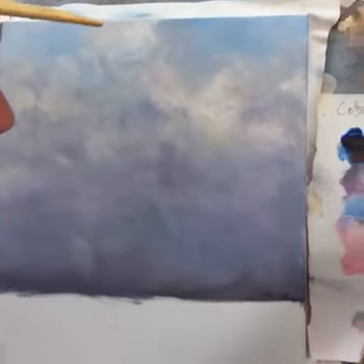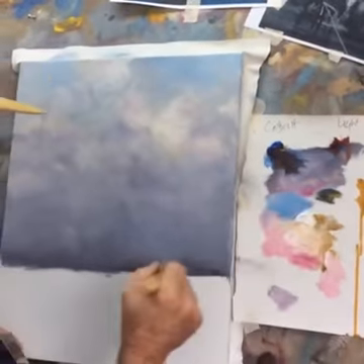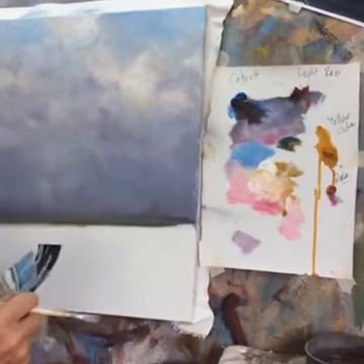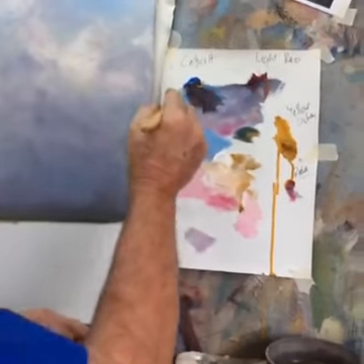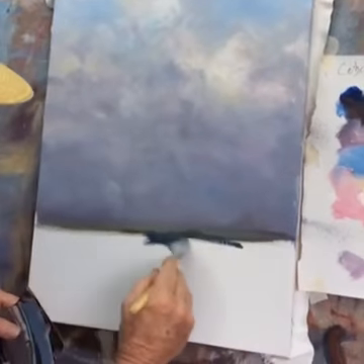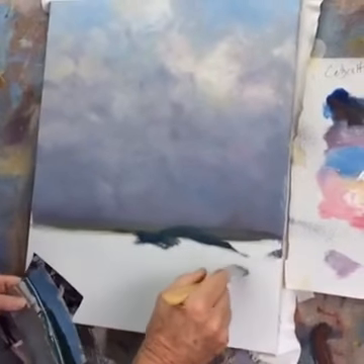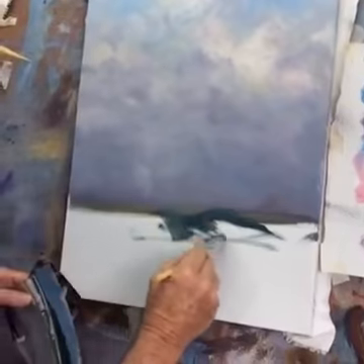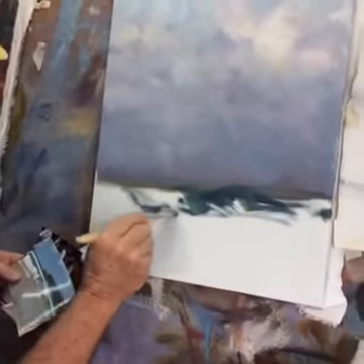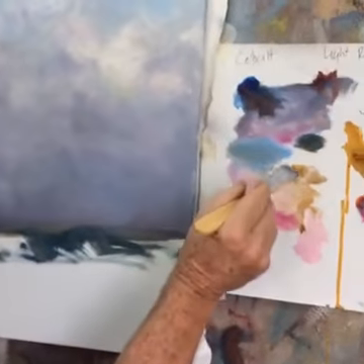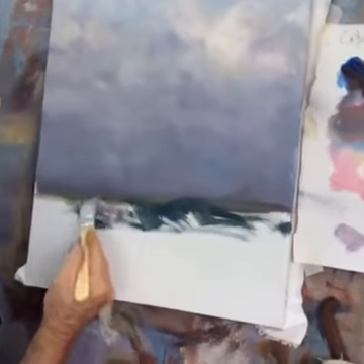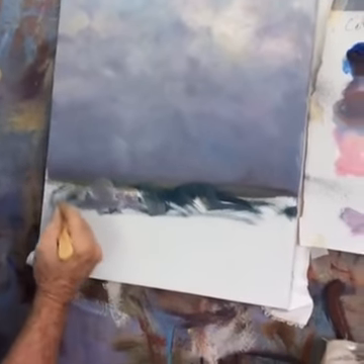Okay, now for the water. Get this done pretty quick so we can get into our... Now what are we going to do with the water? Ah, yeah, we're going to do some water, aren't we? Okay, well let's do some water. A little bit of grey in here now. If I'm rushing it, it's because I started late, folks, so bear with me.